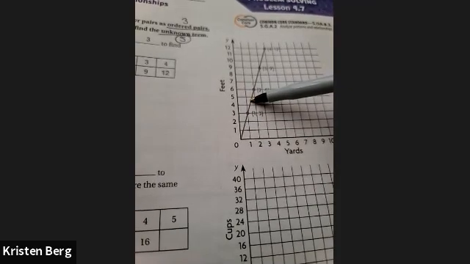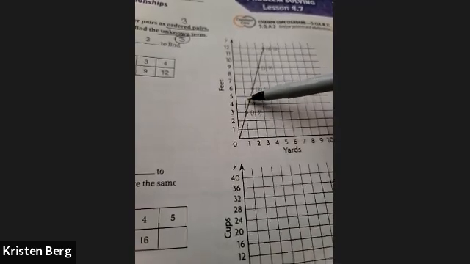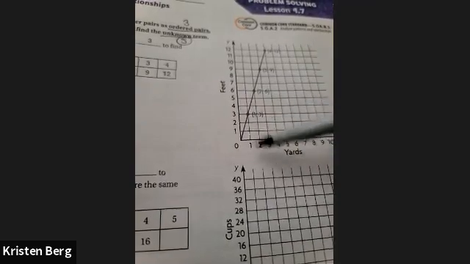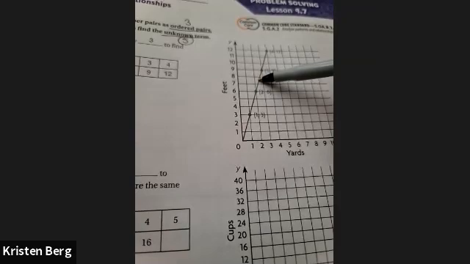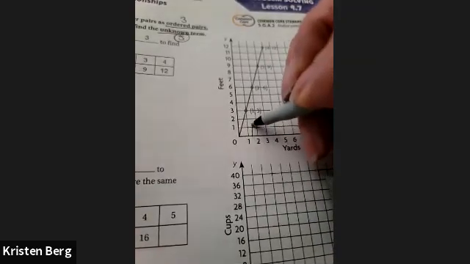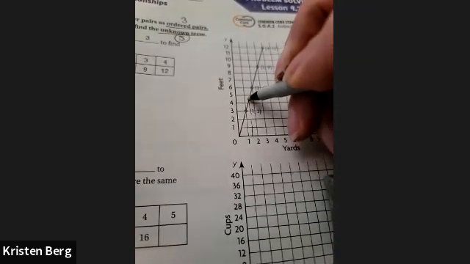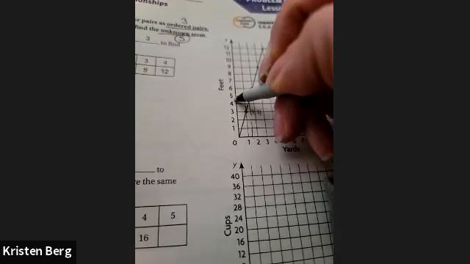So it'd be between 4 and 5 feet, a little over 4.5 feet, to get 1.5 yards. So you could just follow up those half increments as well to where it lands on the line. And then you go over from there and you can see where that is. That's how you can use the graph to figure out about what it would be.